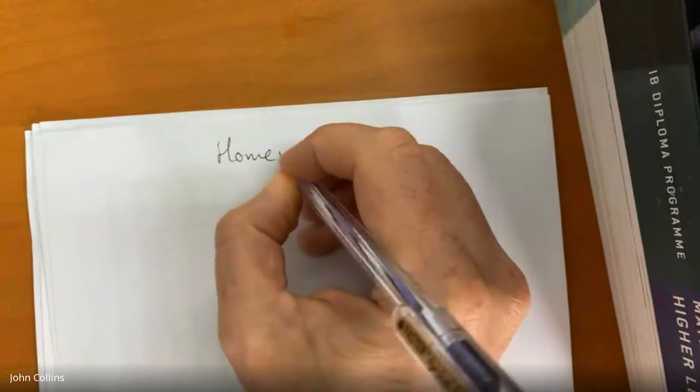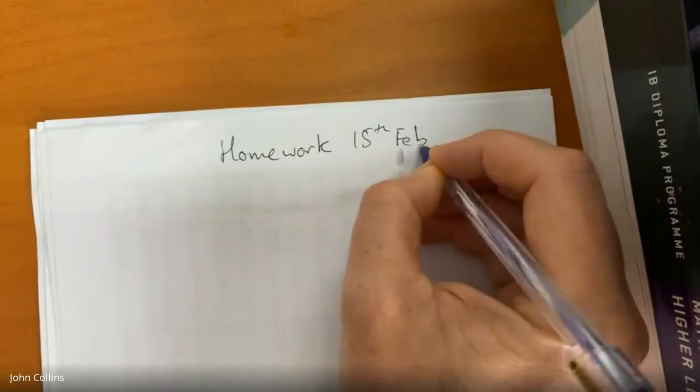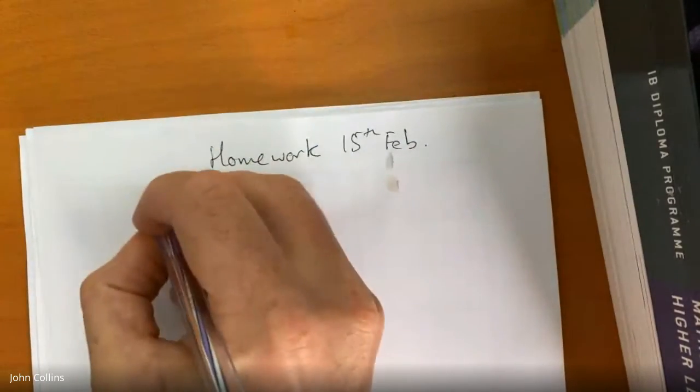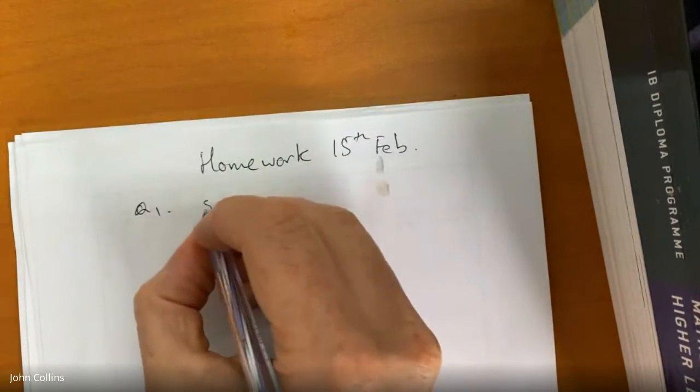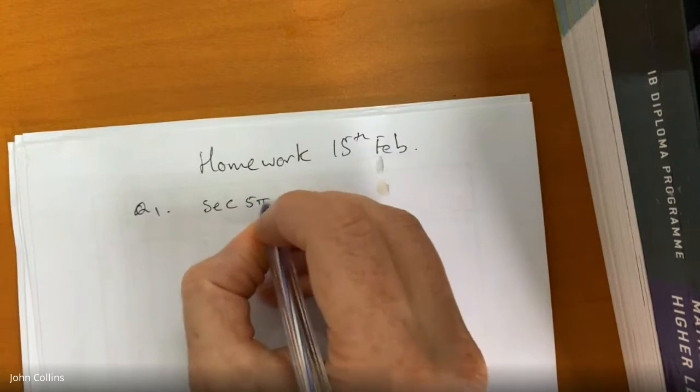Okay, so this is the homework. Alright, so question 1 was, without using a calculator, find the value of sec 5 pi over 3.